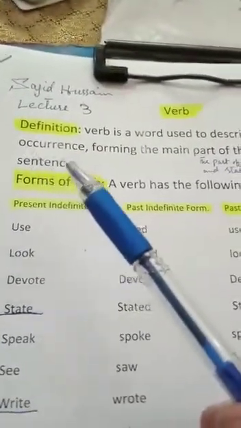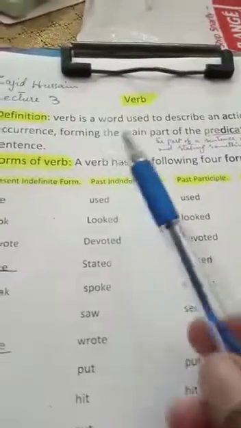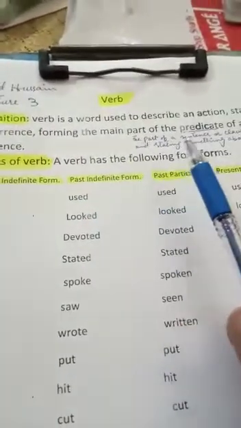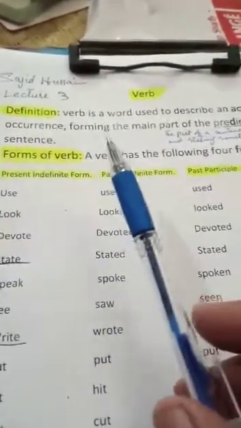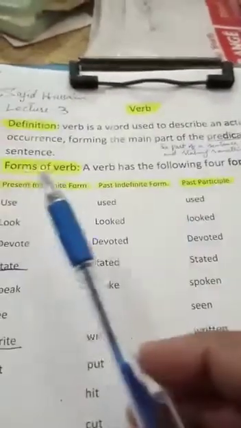Verb is a word used to describe an action, state, or an occurrence, forming the main part of the predicate of a sentence. Verb is a word used to describe an action, state, or occurrence, forming the main part of the predicate of a sentence.